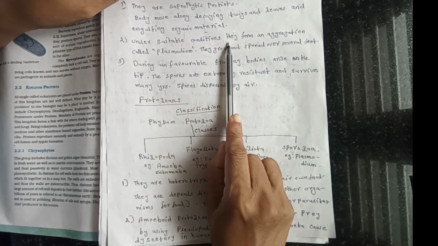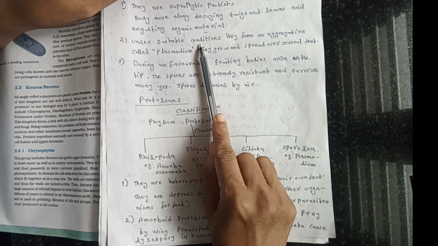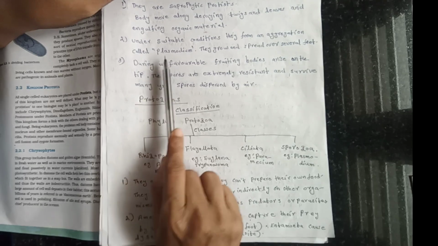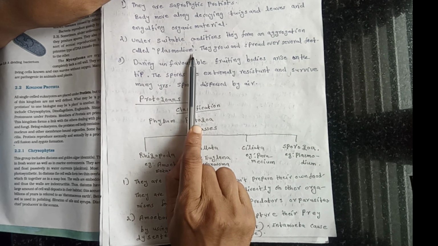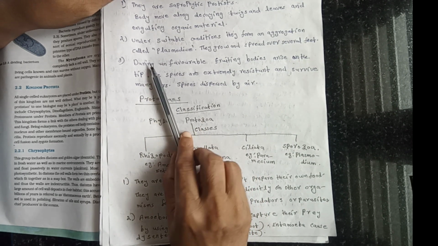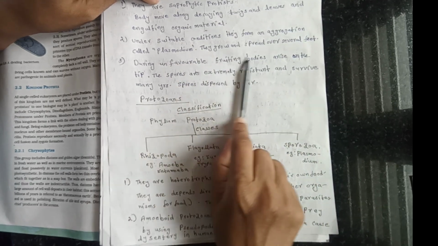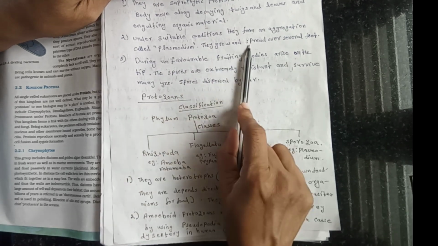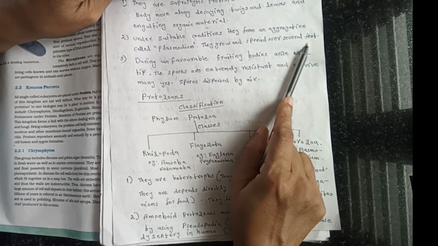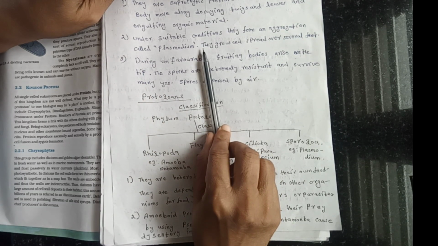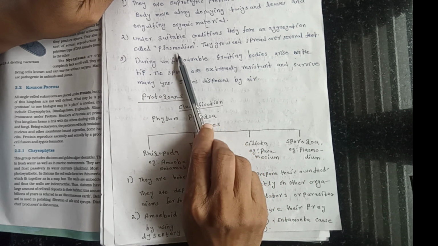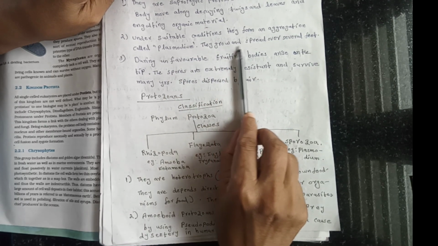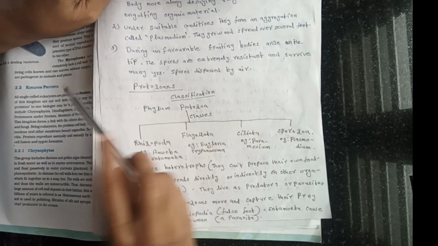Under suitable conditions, in the presence of water and sunlight, they form an aggregation called plasmodium. They grow and spread over several feet.